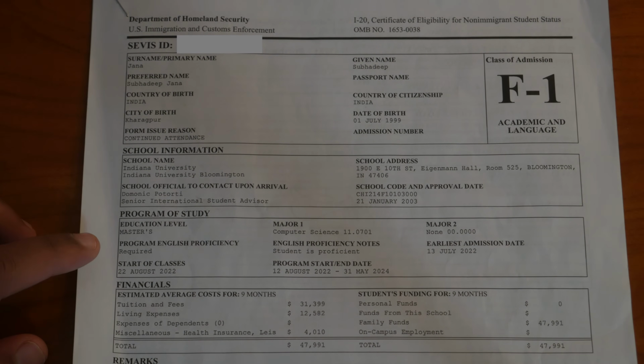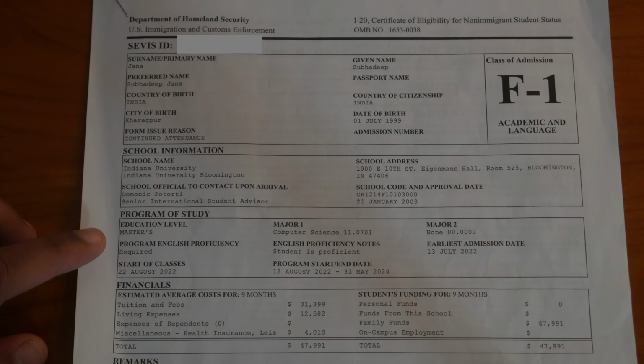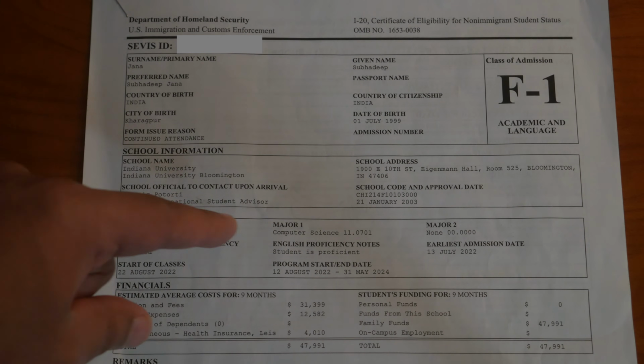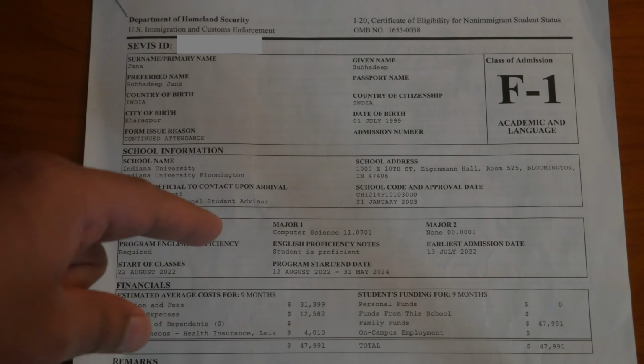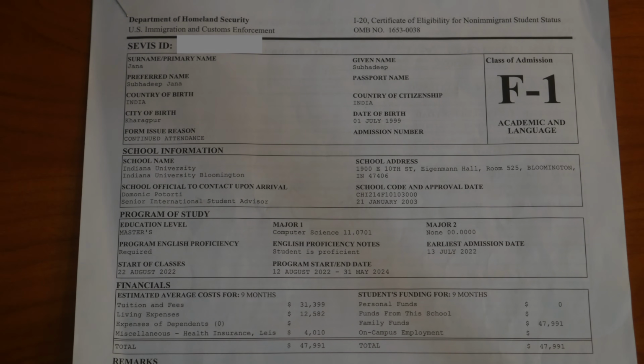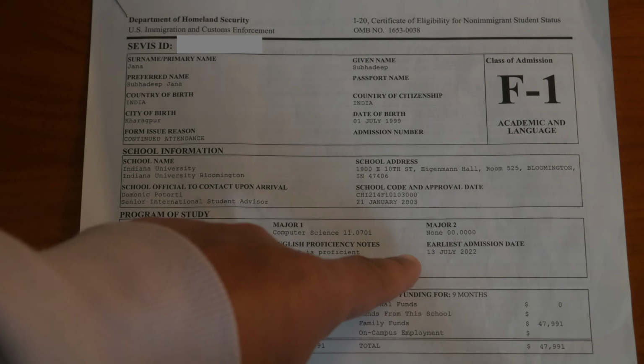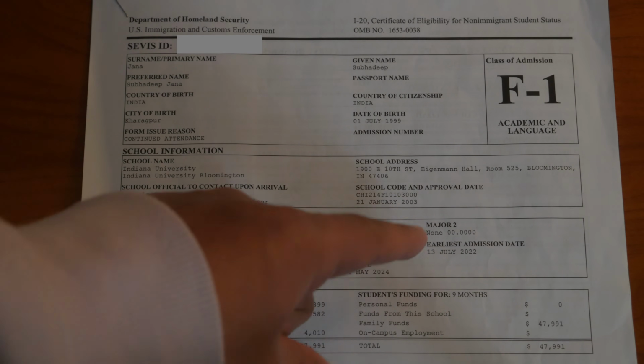Then comes your program English proficiency, and that's required. And then you have English proficiency notes that the student is proficient, and this is actually the information that reflects that you have given either TOEFL or IELTS and are proficient in English, and you are English proficient to take the English-based classes here in the US. Then you have your earliest admission date.